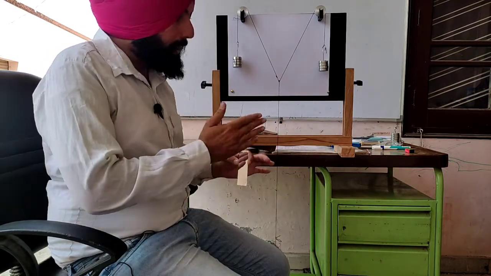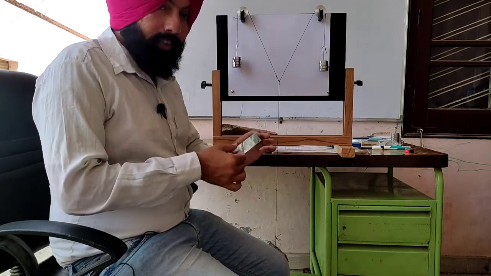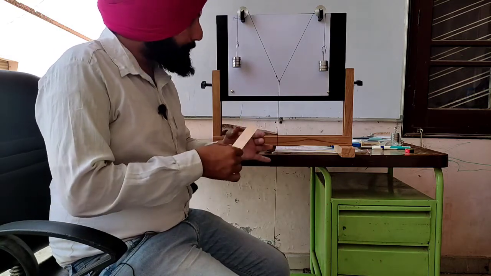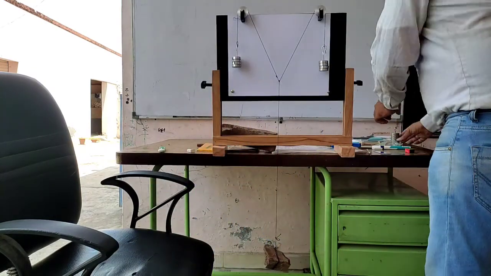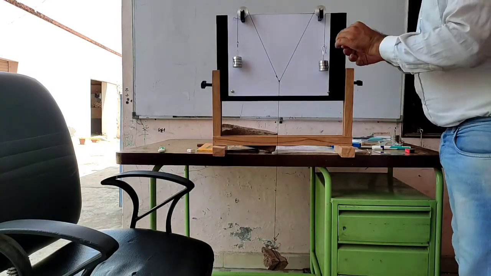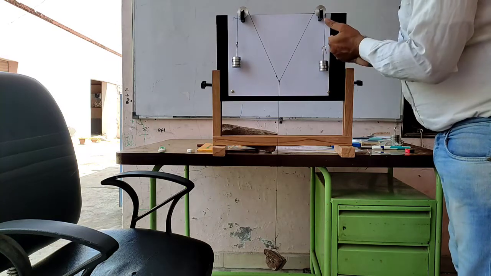Now look carefully, you have to watch carefully what I am doing. Now I am inserting gently 50 gram on this side.